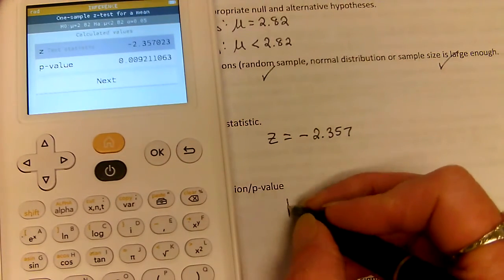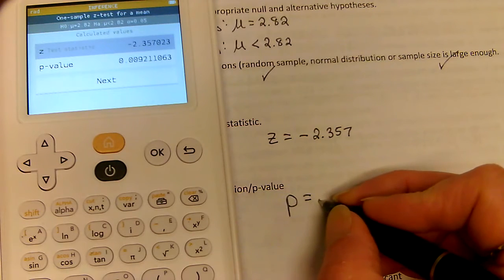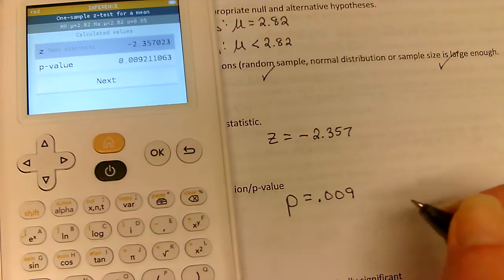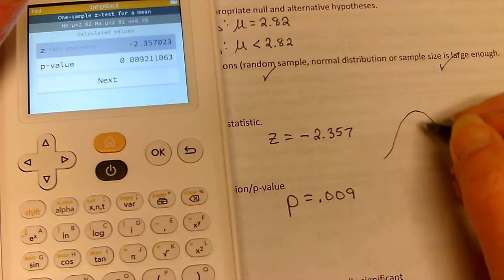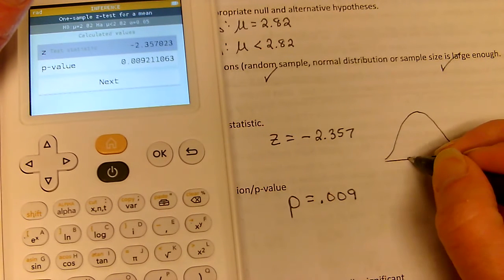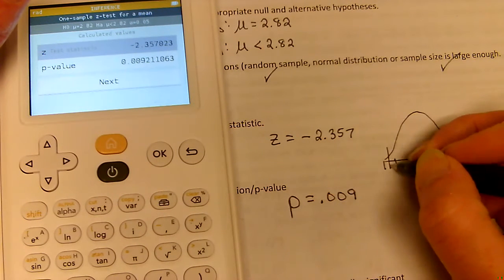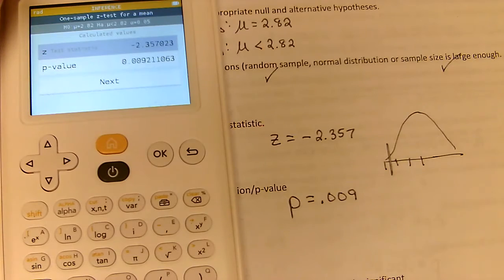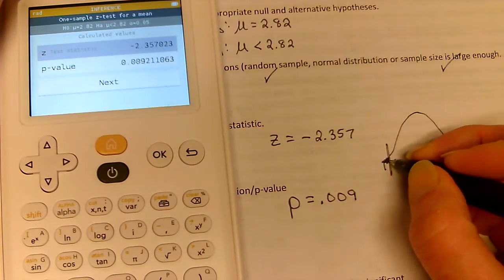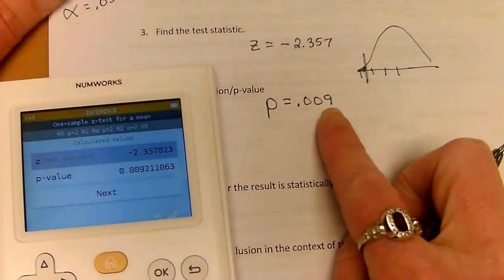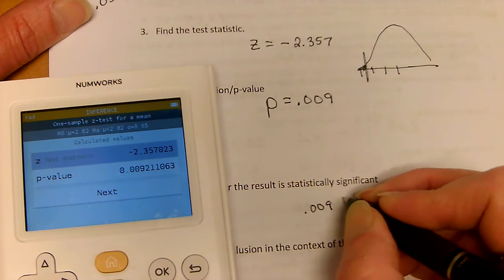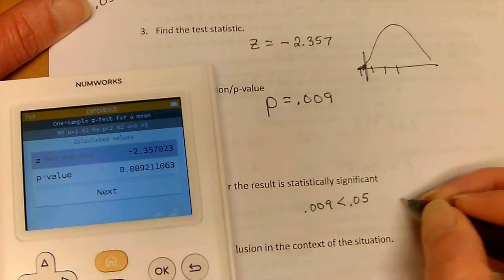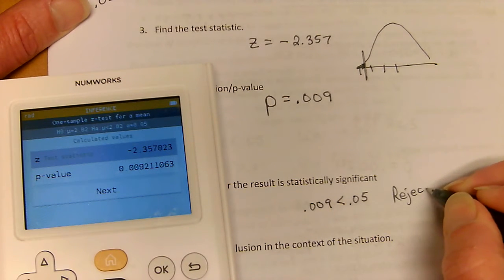Is it far enough? Well, my p-value is 0.009. Let me think about where that is. Negative 2. So here's my mean. 1, 2, 3. It's like way over here. That looks like it's probably going to be small enough. Well, if I look at the 0.009, 0.009 is definitely less than 0.05, so we will reject the null.